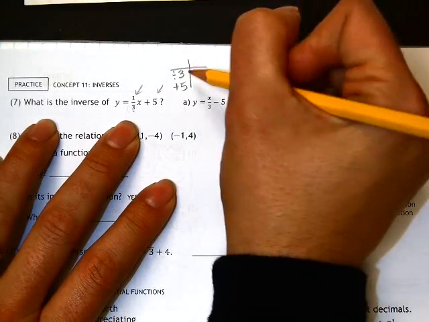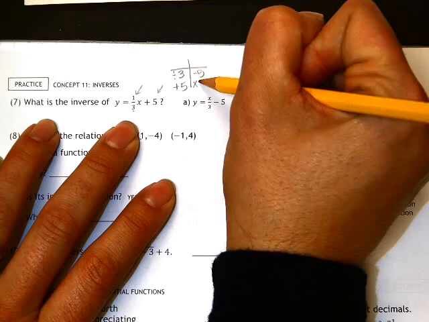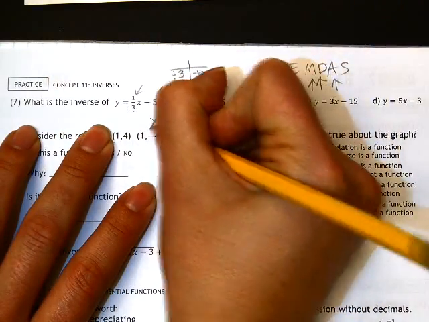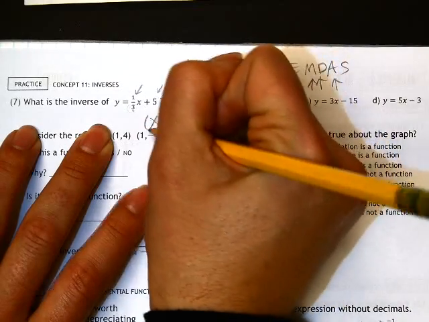So now I'm going to do it in the opposite order. So I'm going to subtract the 5 and then I'm going to multiply times 3. So when we say subtract the 5, first we put the x there, and then we say subtract the 5, and then we say multiply by 3.